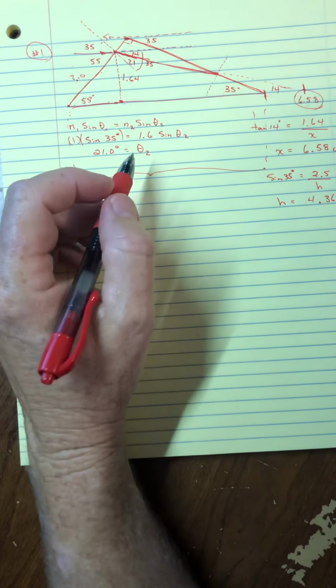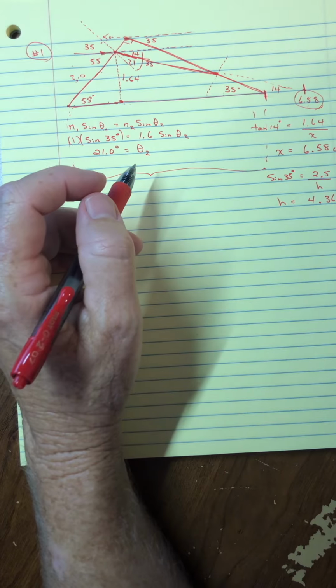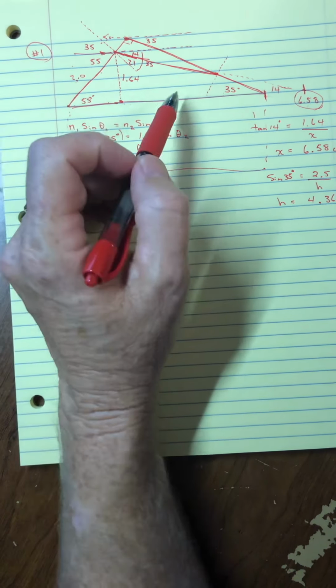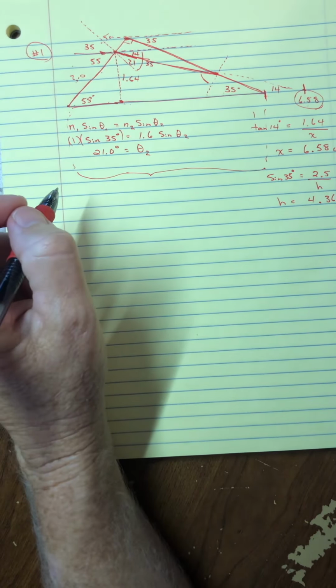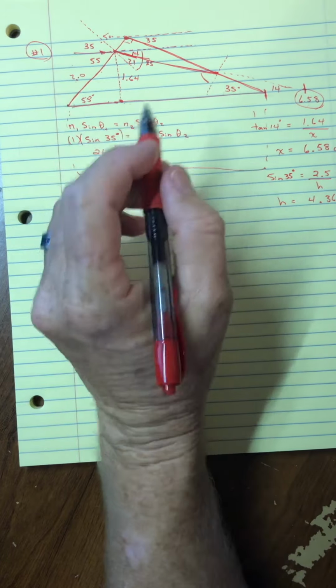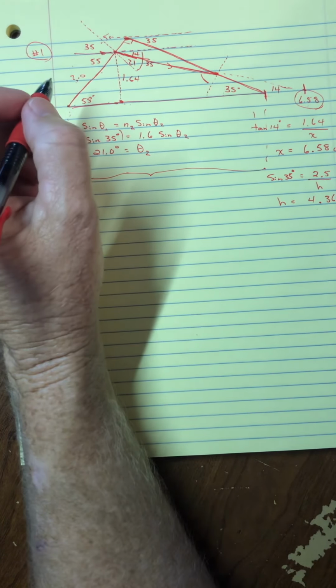All right, so I would need to know then, using Snell's law again, what this angle is. And again, measured from the normal. This is the ray here.